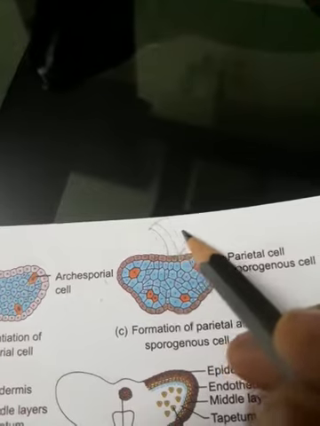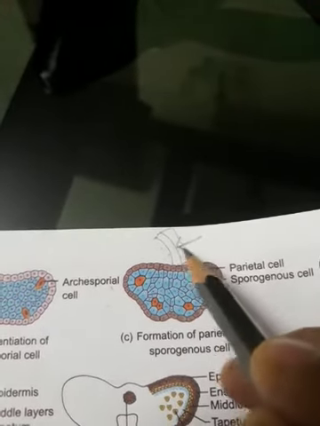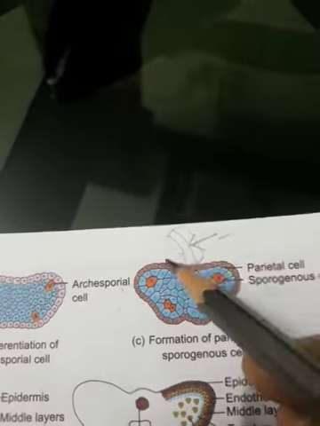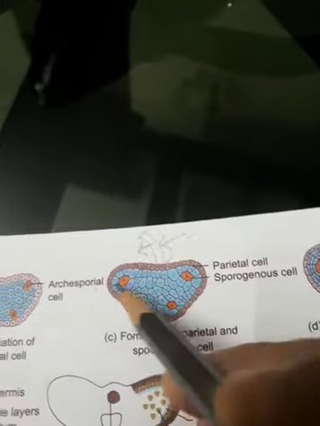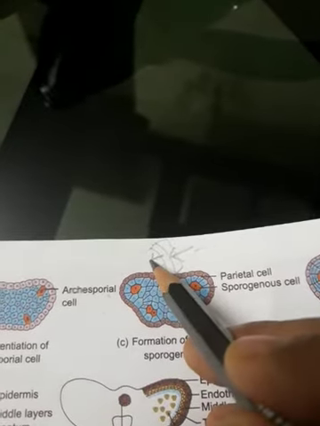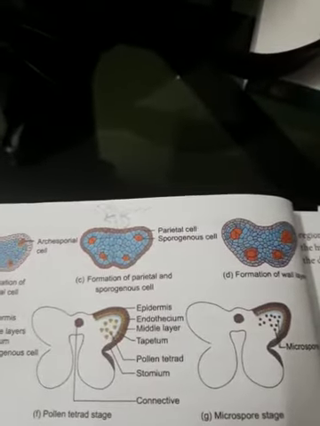So outside it will develop the primary parietal cells, and on the inner side of the anther it will develop the primary sporogenous cells. So archisporial cells divide periclinally and produce outside primary parietal cells, and on the inner side towards the anther lobe they develop the sporogenous cells.